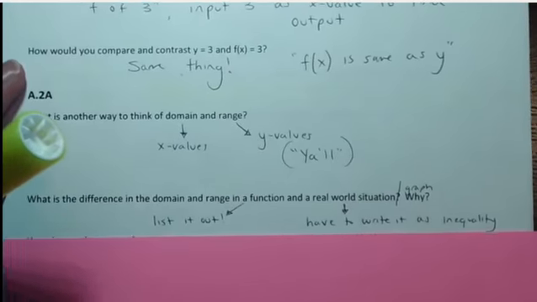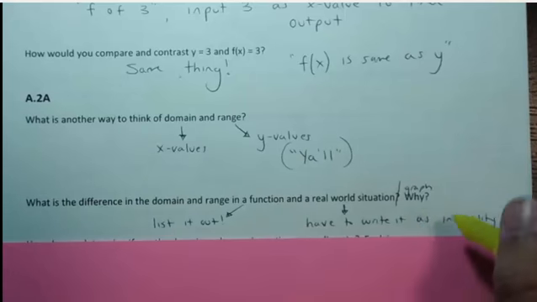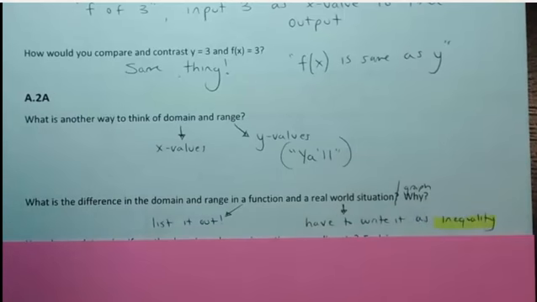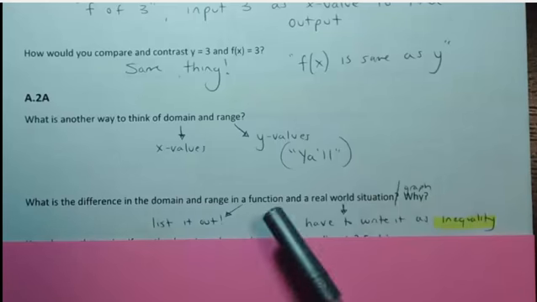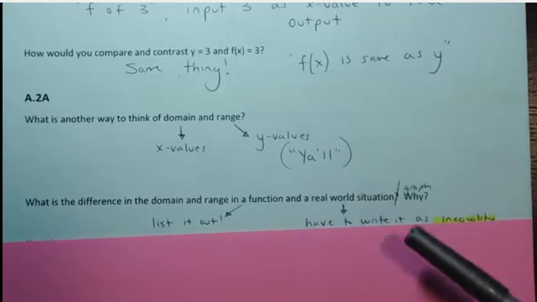Okay, the next question is, what's the difference in domain and range in a function and a real-world situation? And I put graph too. Remember, when it comes to a graph, we have to write it as an inequality. When it comes to just maybe a table or ordered pairs, we can just list them out. But what I would really focus on is writing them as inequalities.